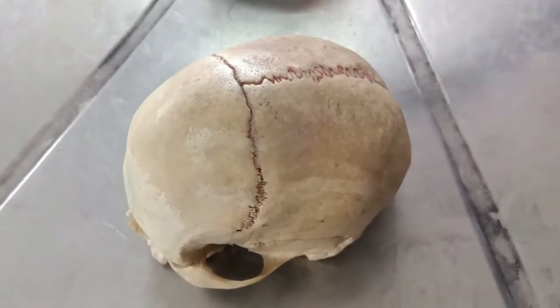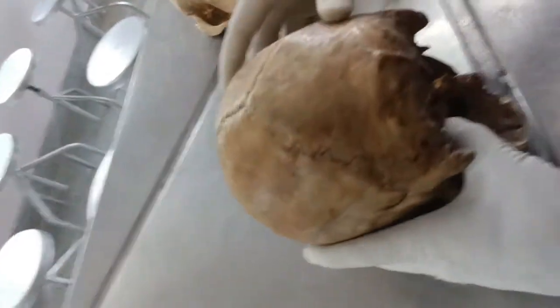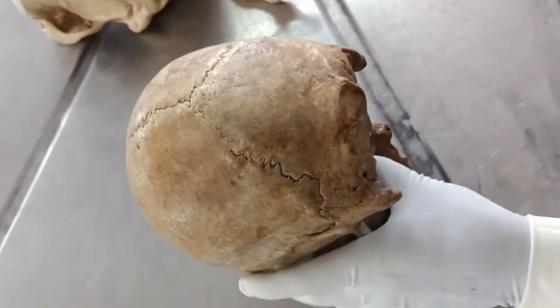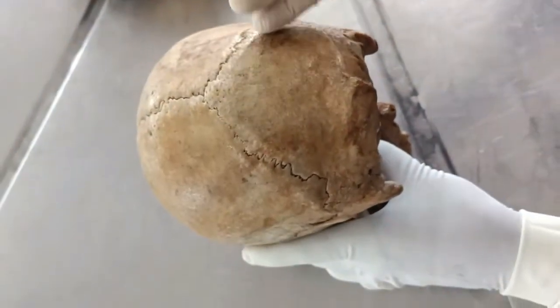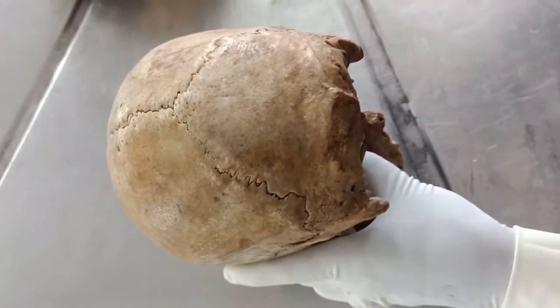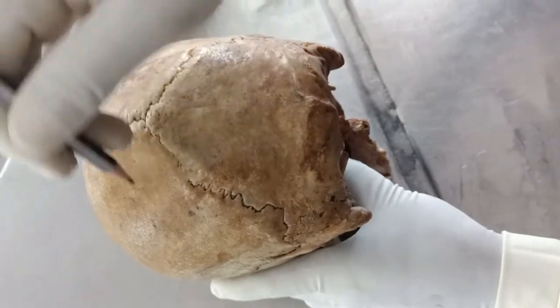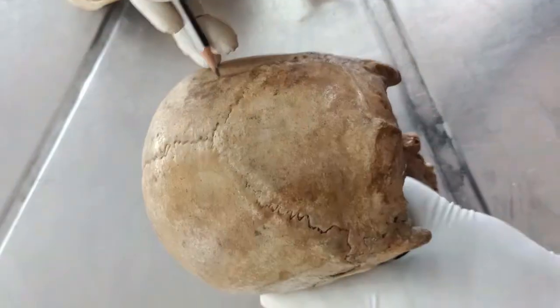Then we will go to another one, that is norma occipitalis. This is the norma occipitalis. In the norma occipitalis, what bones are present, what sutures are present, and what are the different bony projections which are present, only those we are going to discuss here. See, in the norma occipitalis, here one bone is there, here one bone is there. What are these bones? These are parietal bones. And what is this bone?